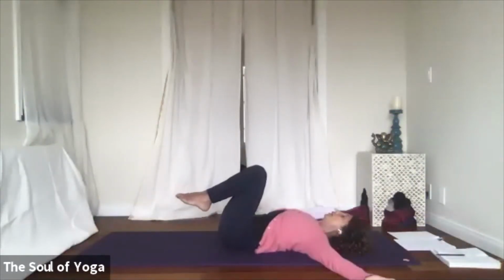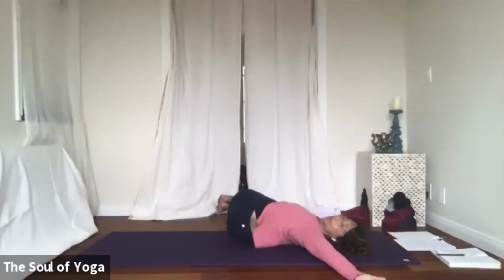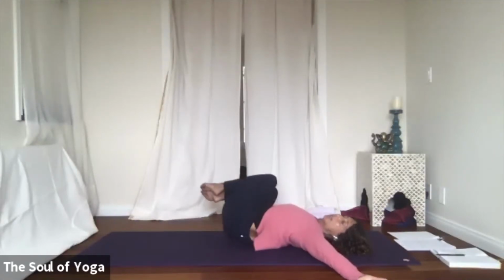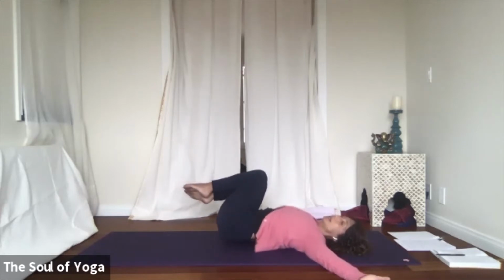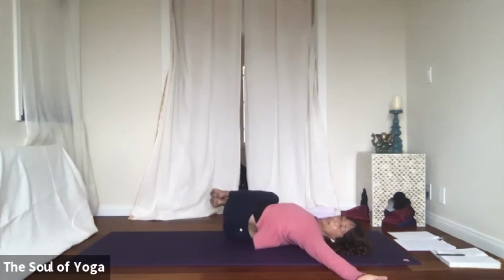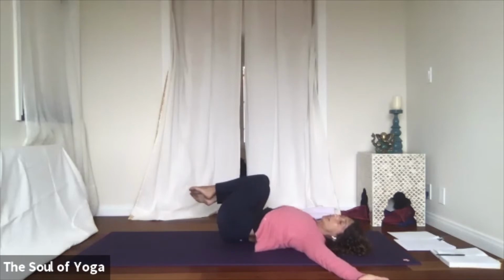So inhale in the center, and as you exhale, drop both knees to the right, turn your head to the left. Inhale back to center. Exhale, both knees, same side, head turns away from the knees. And repeat. Out of the twist on the inhale, and exhale, go into the twist.